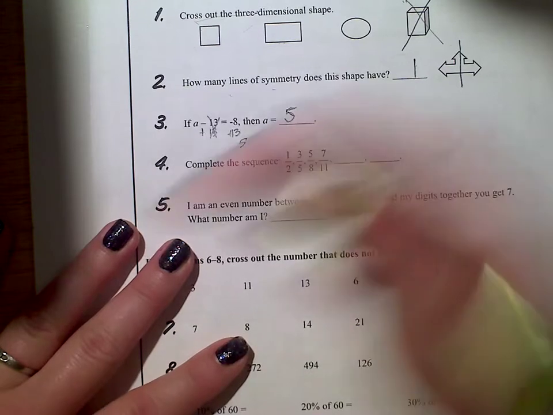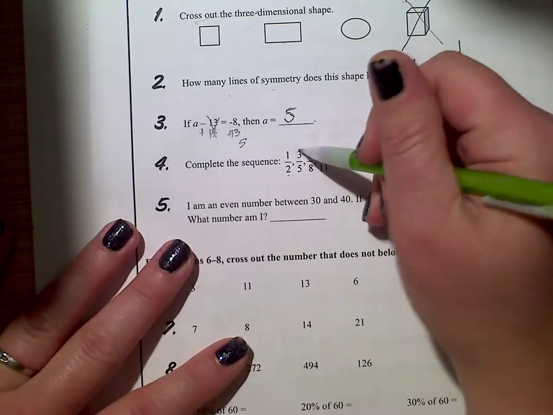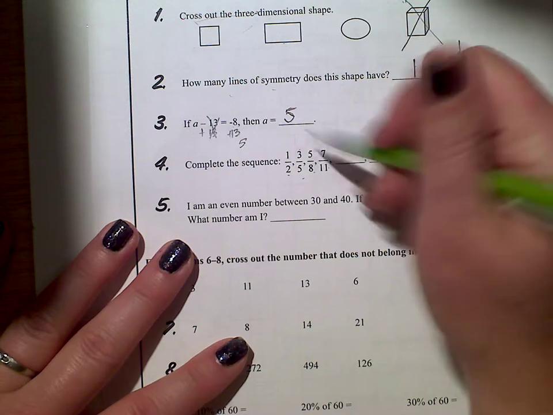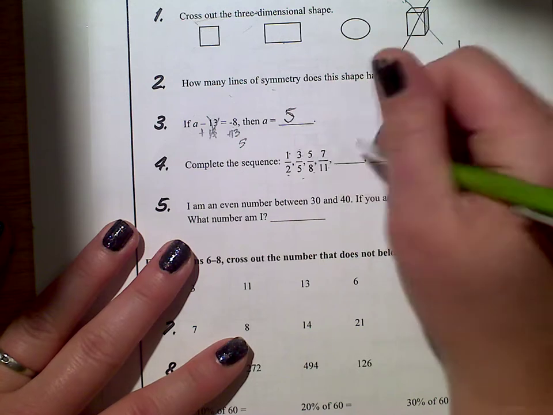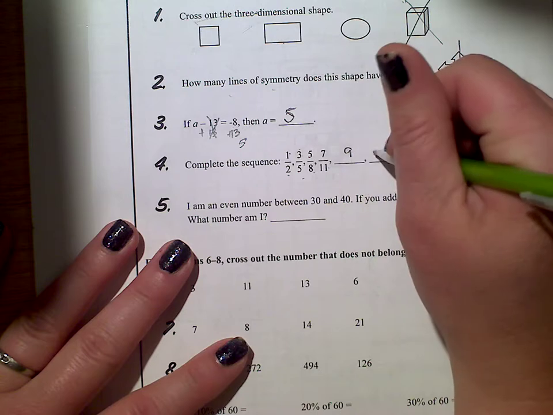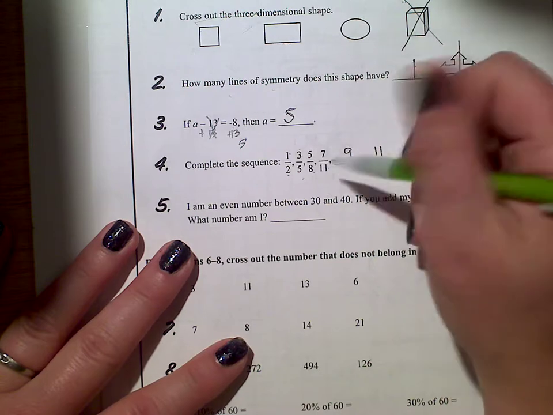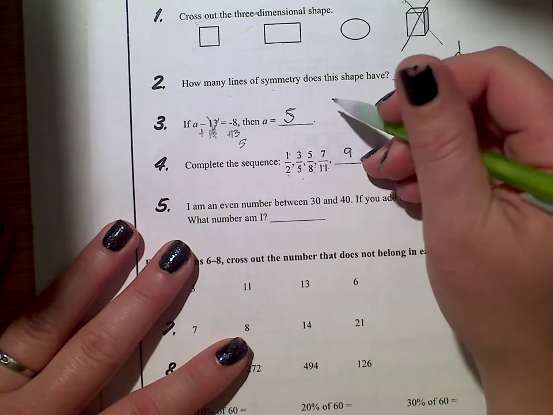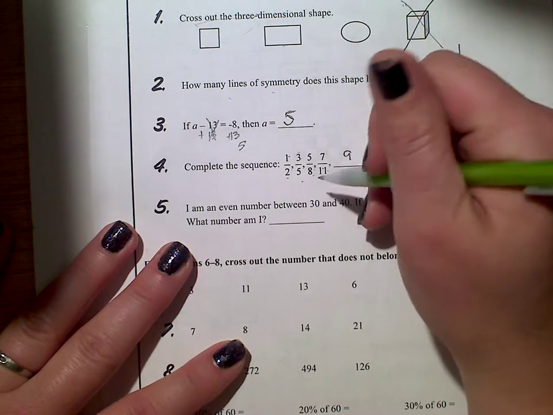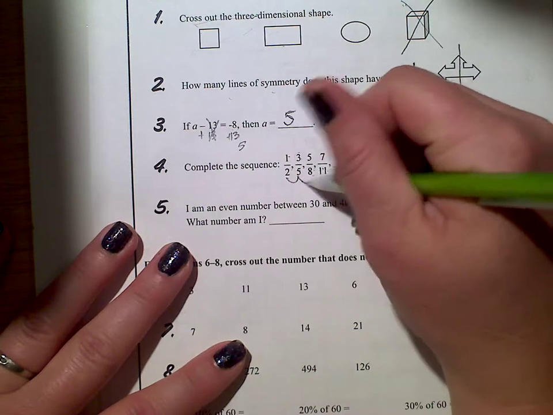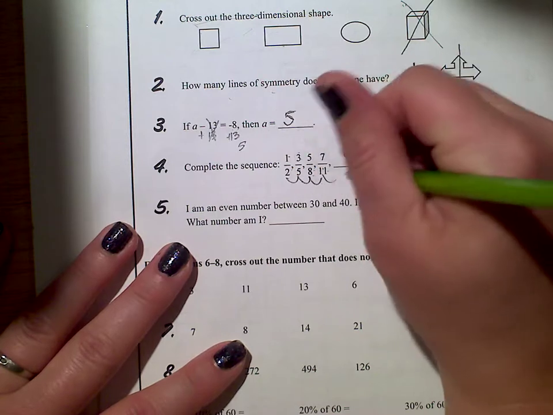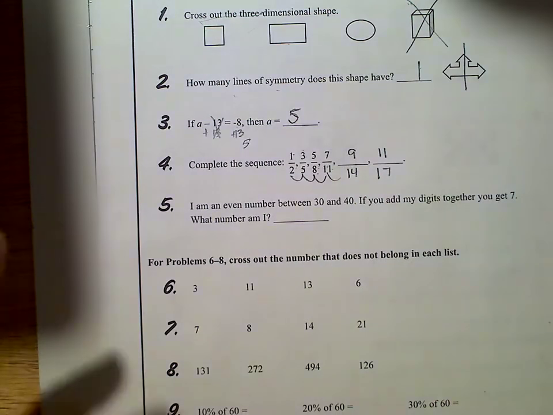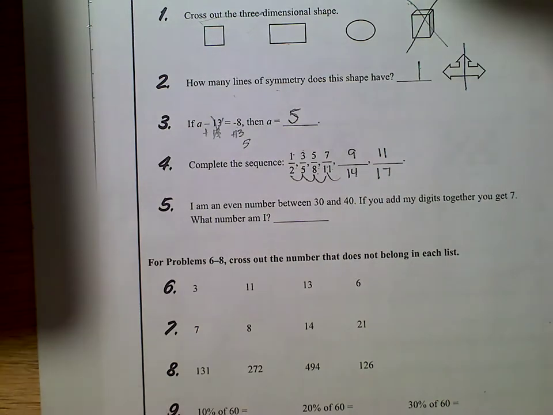Complete the sequence: a half, 3/5, 5/8, 7/11. The numerators are 1, 3, 5, 7, 9, 11, and the denominators are 5, 8, 11. Plus 3, plus 3, plus 3, plus 3 would be 14, plus 3 would be 17. Which is what we got.